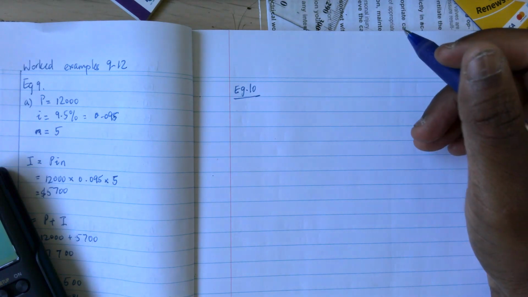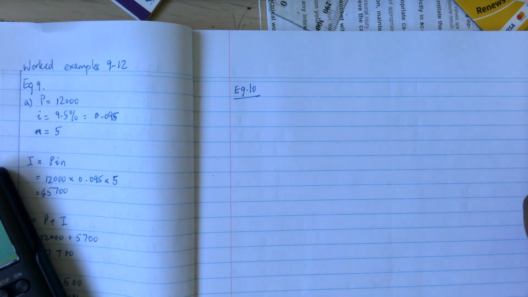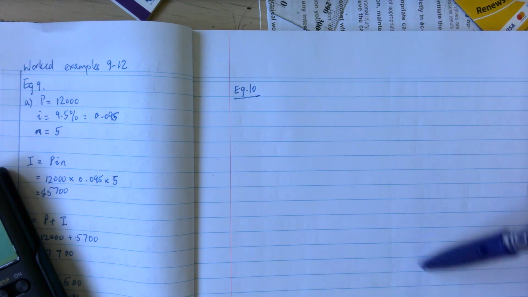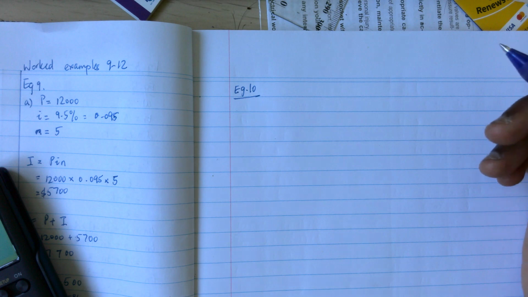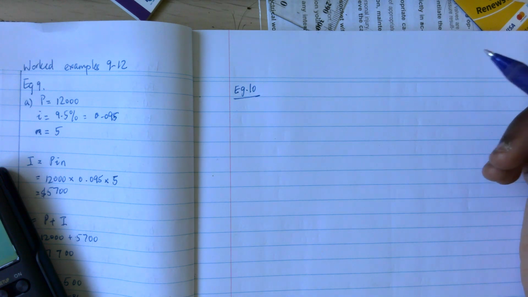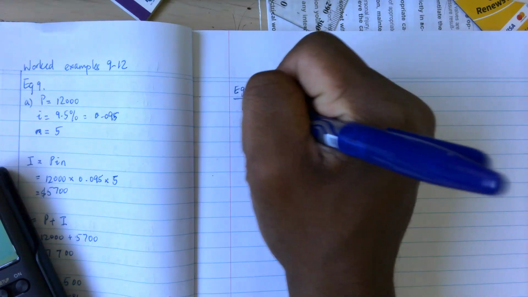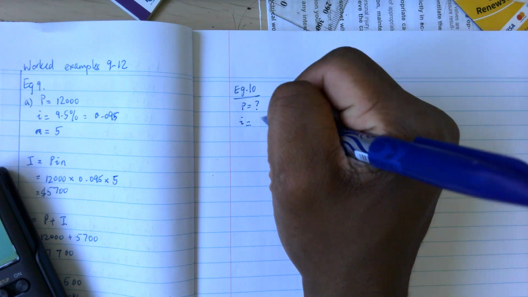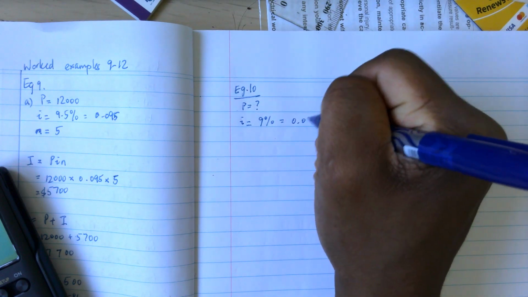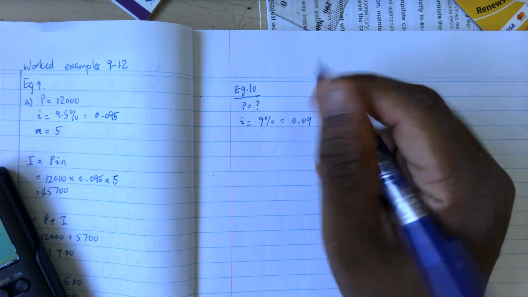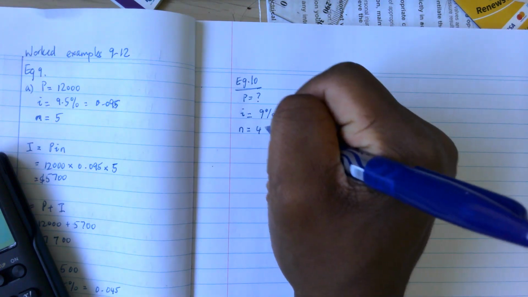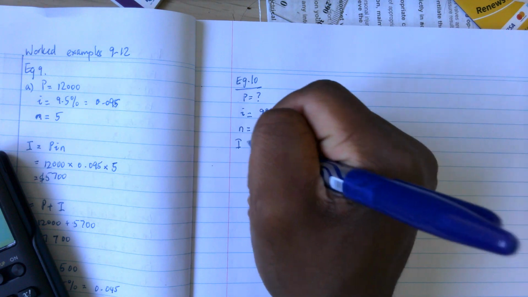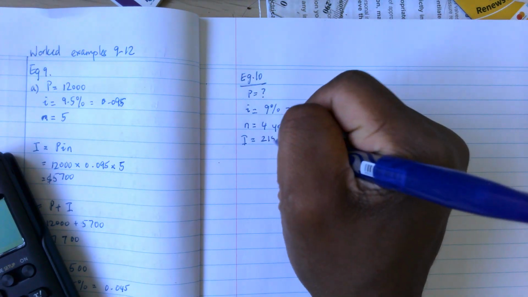Alright, example 10. A bank offers 9% simple interest on an investment. At the end of 4 years, the interest earned was $215. How much was invested? So immediately, we're trying to find our p-value. So we know that your I value is 9%, 0.09. N is 4 years, and capital I is 215.